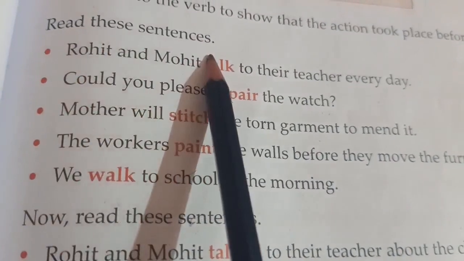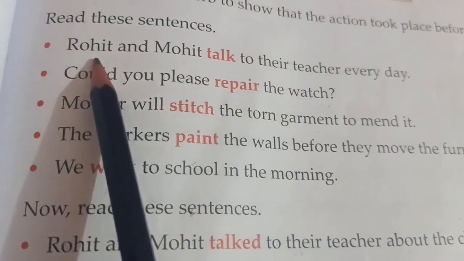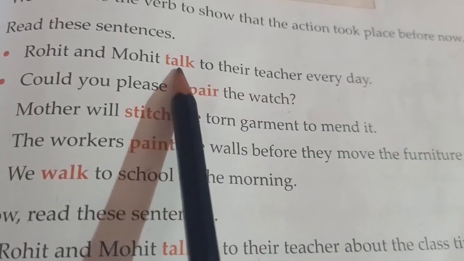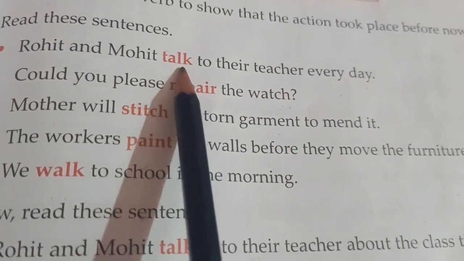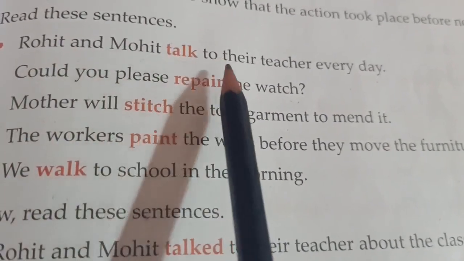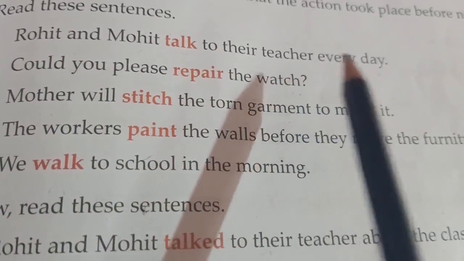Read these sentences. Rohit and Mohit talk to their teacher every day. Here, talk is a base form of verb, and what it expresses is that Rohit and Mohit regularly talk to their teacher. Understood?